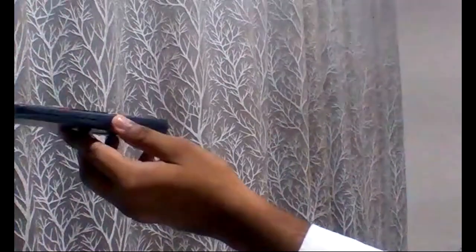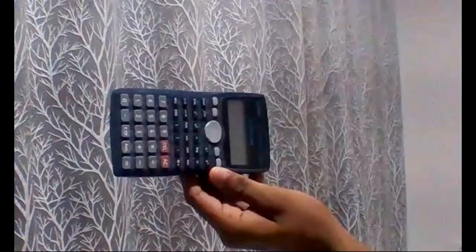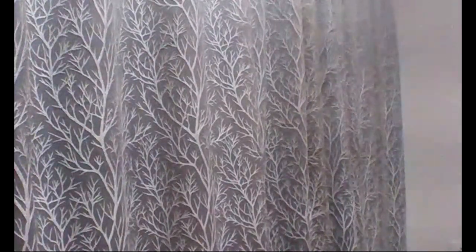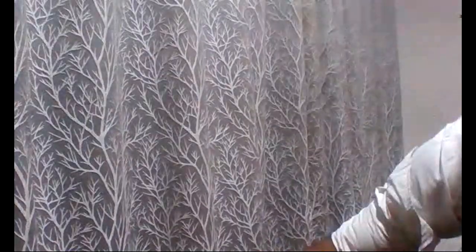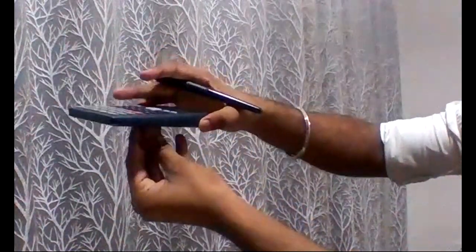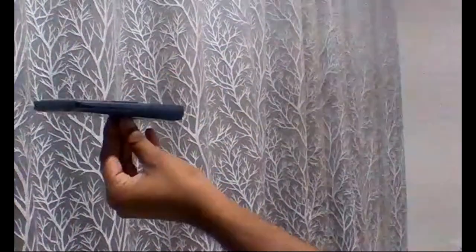Can you see my calculator? Assume the calculator to be a uniform calculator, which means mass is uniformly distributed. Now I have a small question for all of you. You notice when I hold this calculator at the center, I can hold it, right? See, it's balanced. It's very easily balanced, isn't it?